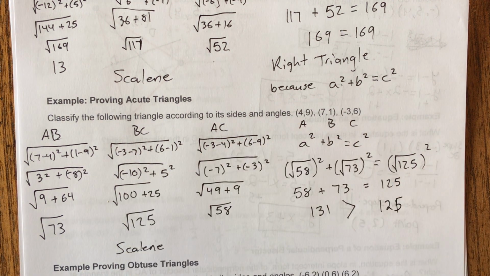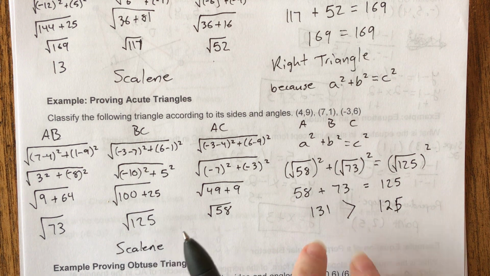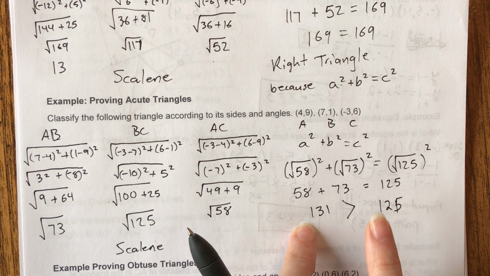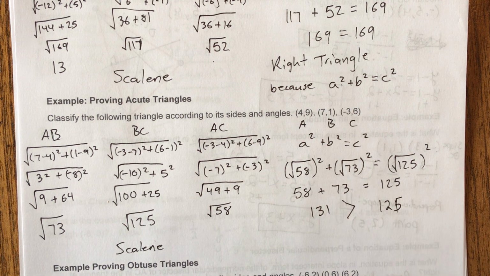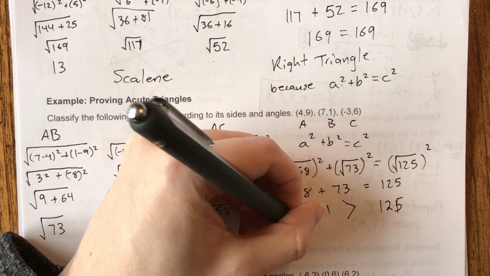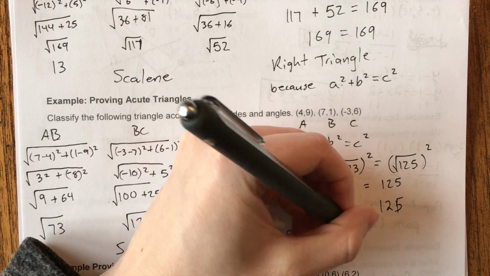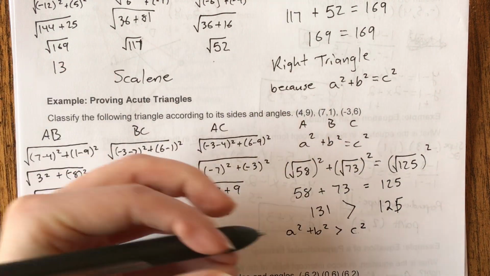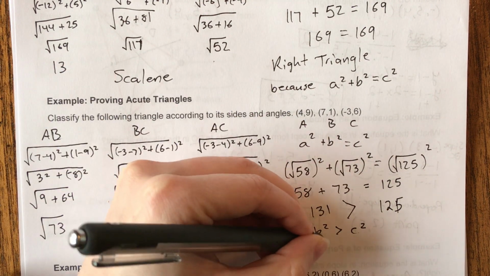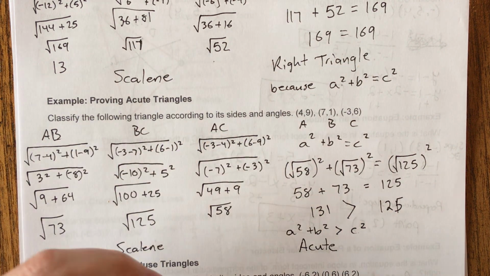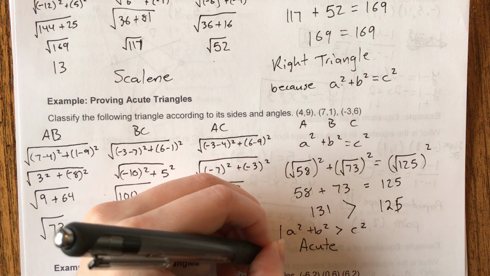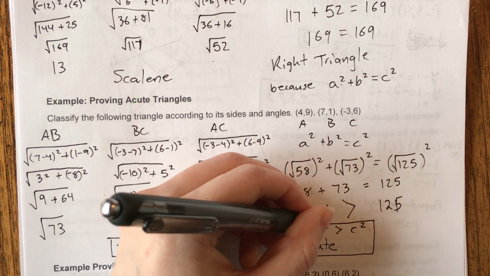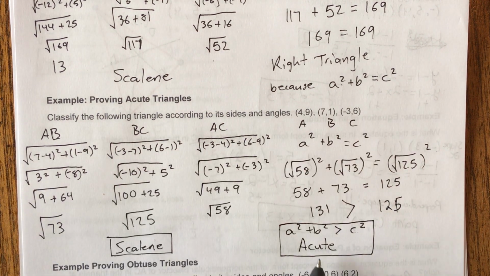Oops. So if your a squared plus b squared is greater than your c squared, that rule, this is something to memorize, a squared plus b squared is greater than c squared, that means your triangle is an acute triangle. Okay, that means that all 3 of the angles in that triangle are acute. So if you were categorizing this triangle, it would be a scalene acute triangle.